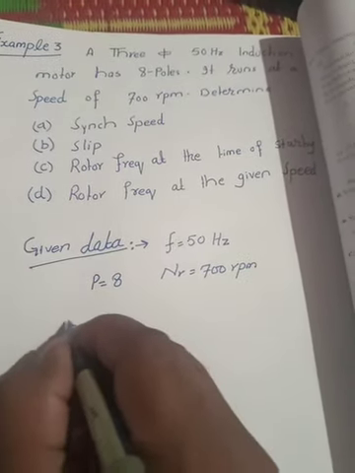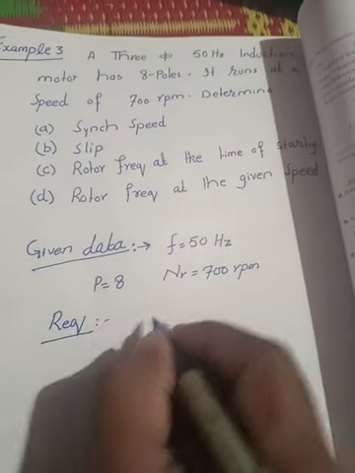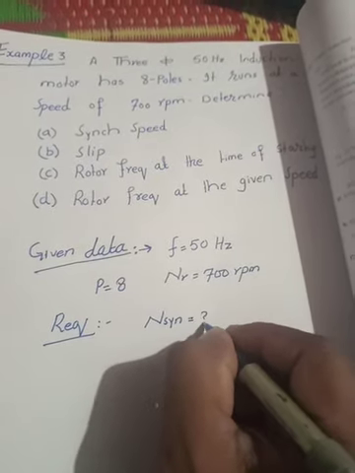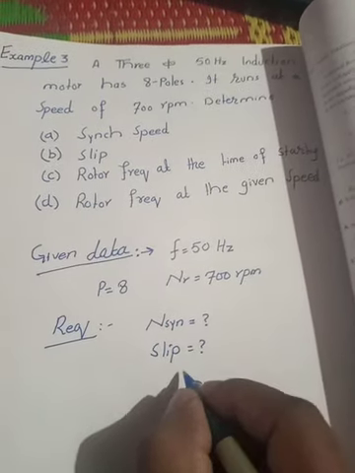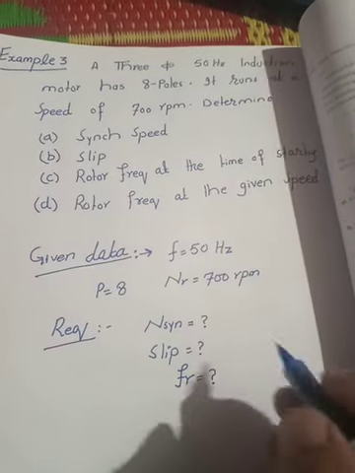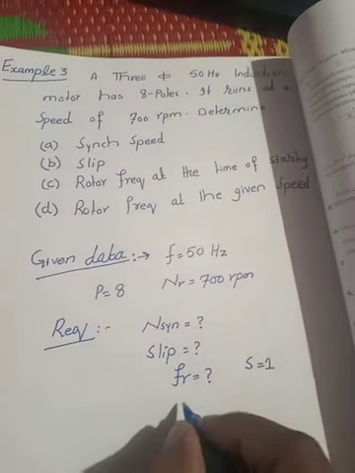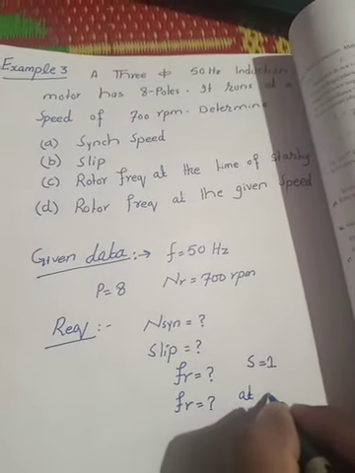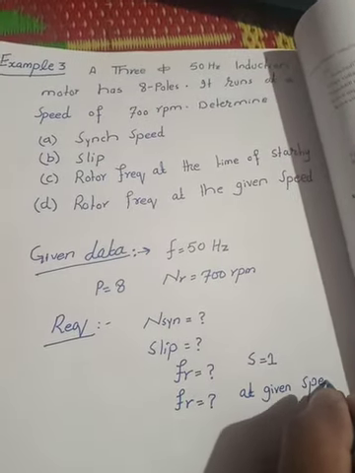We have to find, required. So we have to find what? The synchronous speed. We have to find the slip. We have to find the rotor frequency. At the time of starting, the slip is 1. When slip is equal to 1, and we have to find the rotor frequency at given speed.